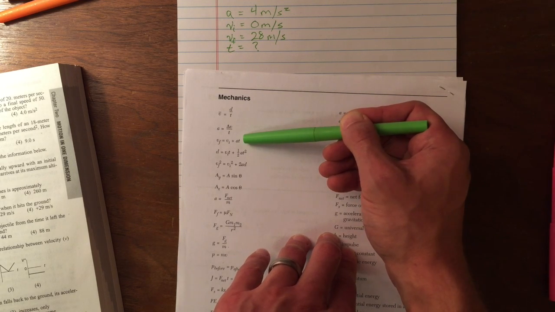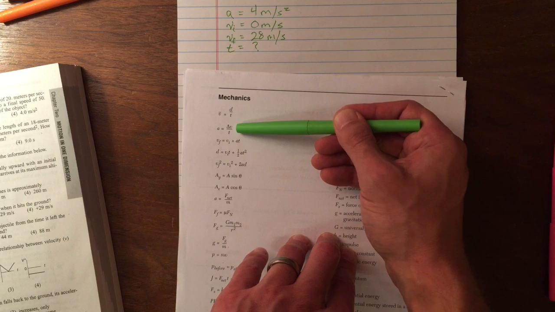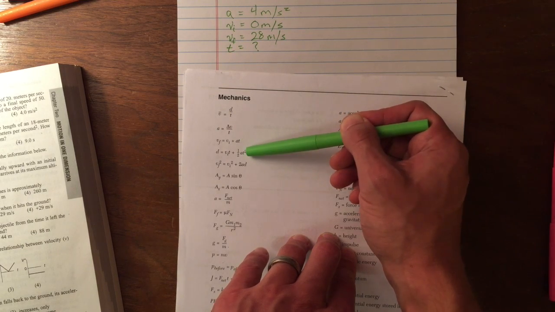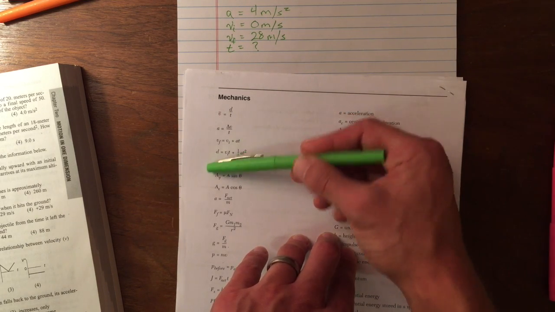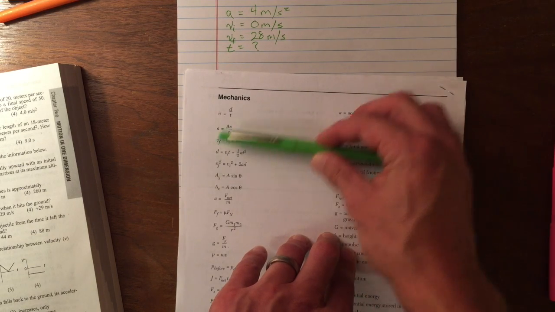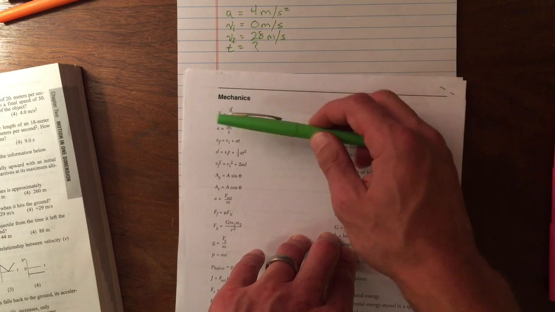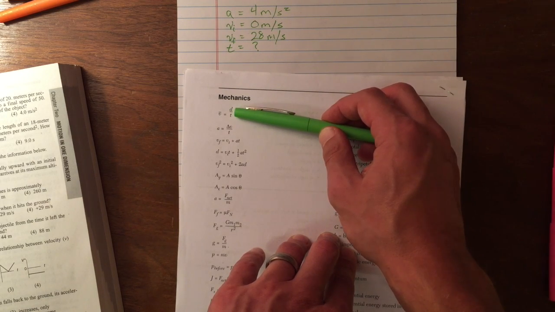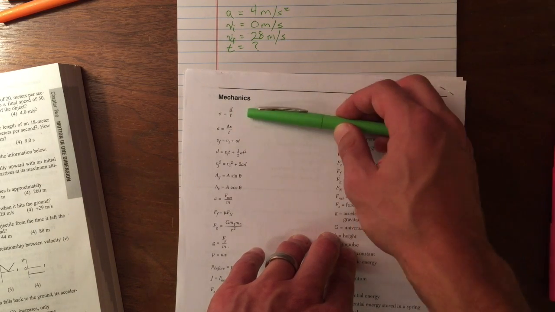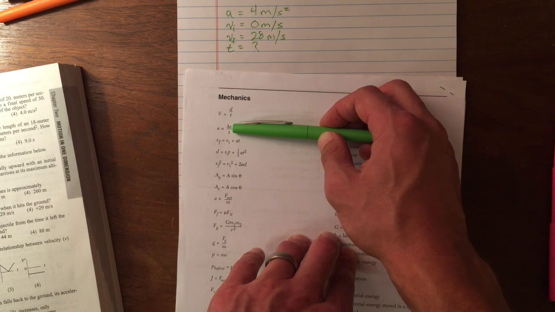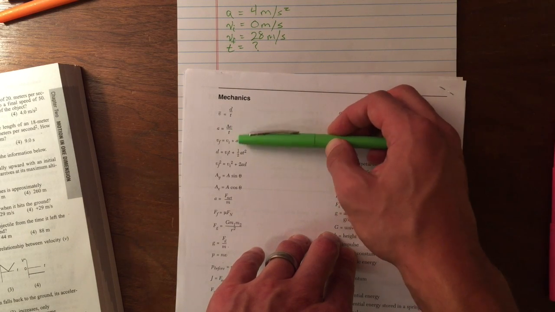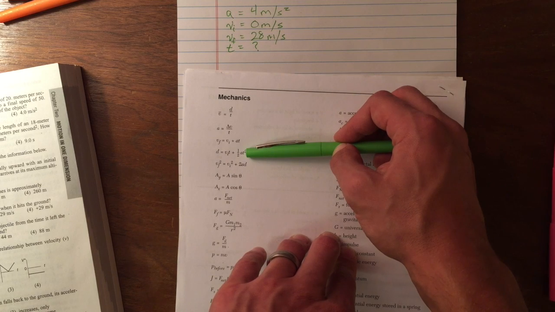The second, third, and fourth ones have time, the fifth one has no time, so we're not going to use that one for sure. Out of the first 4, we also see that we have an acceleration, so the first equation is out. So we're looking at second, third, and fourth.